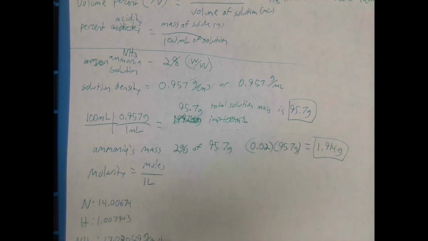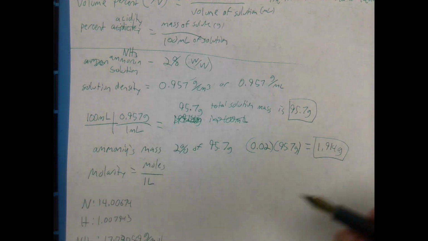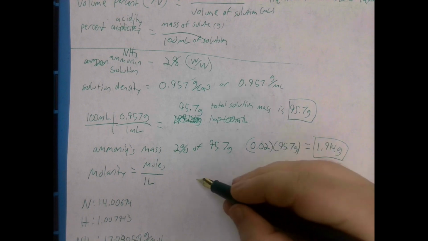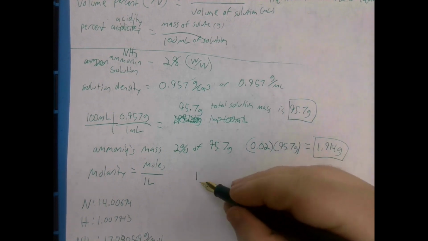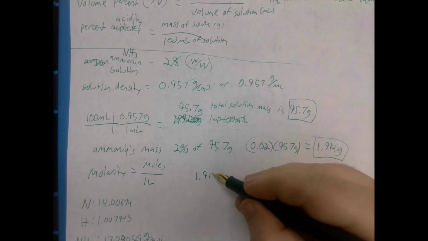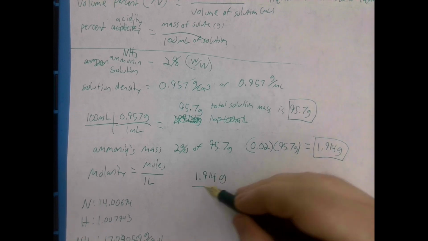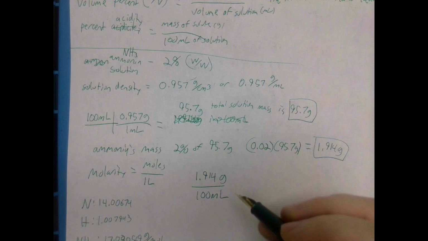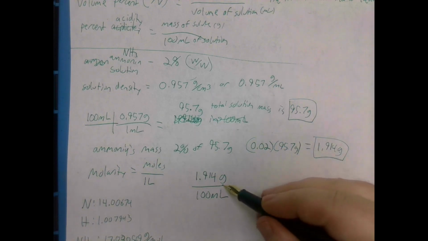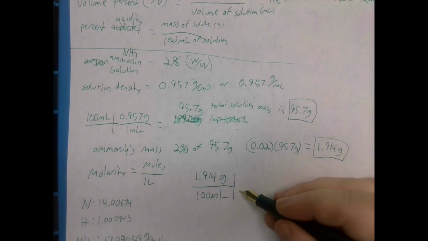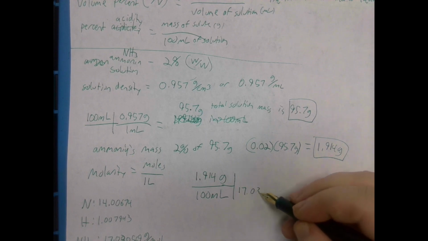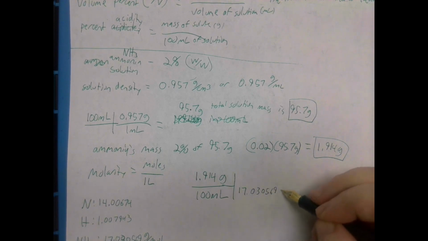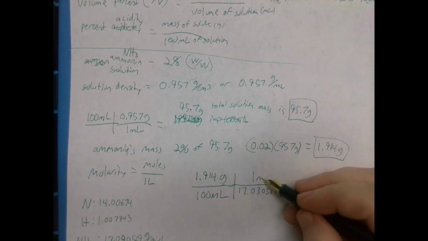So we have a ratio to convert between grams to moles, and we know how many grams we have in our 100 milliliter solution. So we can get a final answer: 1.914 grams in 100 milliliters is what we have. We can convert grams into moles, 17.030569 grams per 1 mole.